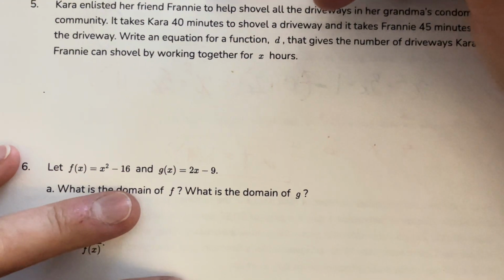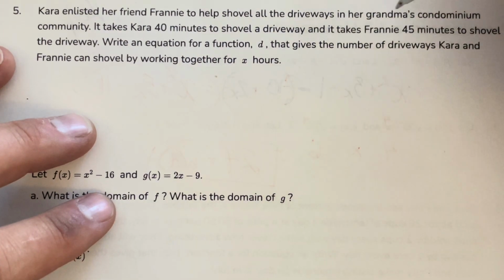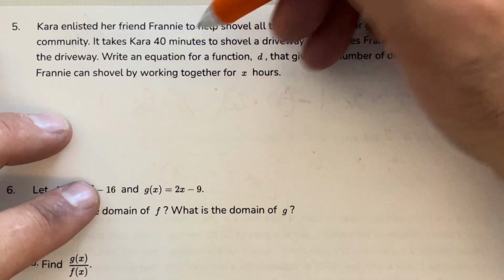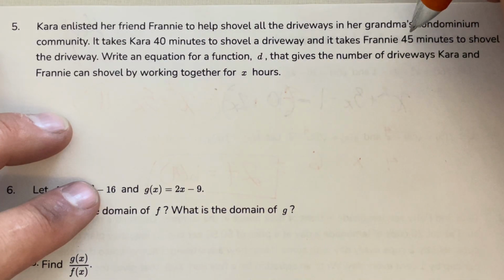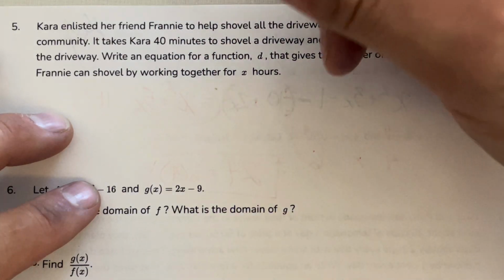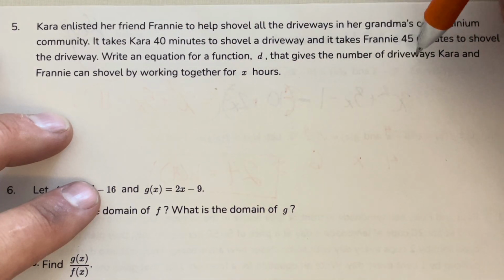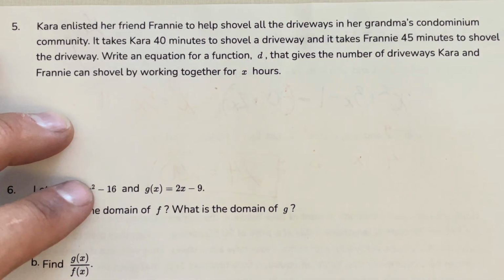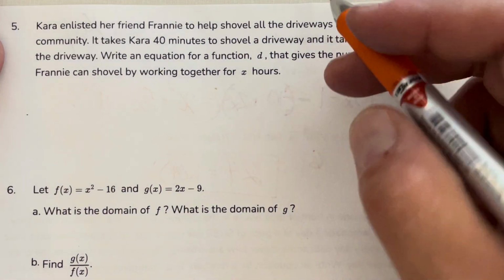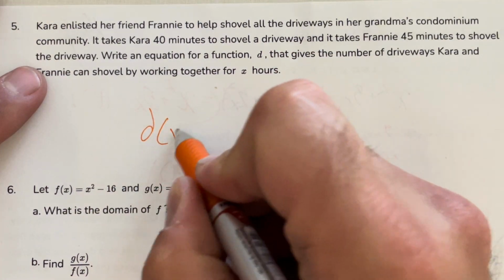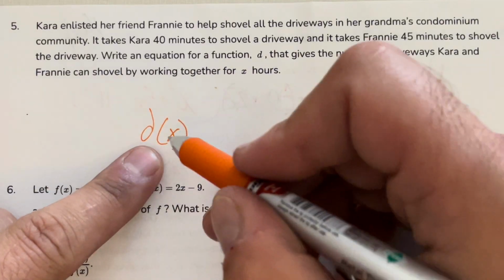We move on. Number 5, Kara enlisted her friend Franny to help shovel all the driveways in her grandma's condominium community. It takes Kara 40 minutes to shovel a driveway, and it takes Franny 45 minutes to shovel a driveway. Great, love these. Write an equation or a function that gives the number of driveways that Kara and Franny can shovel while working together for x hours. Okay, this is a combination problem. So they say d of x, so any number of hours. So they work 1 hour, 2 hours.